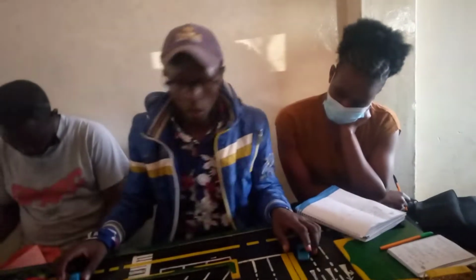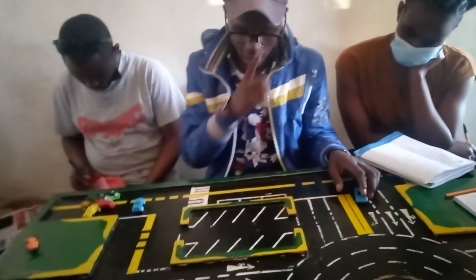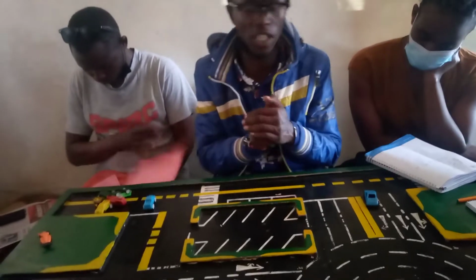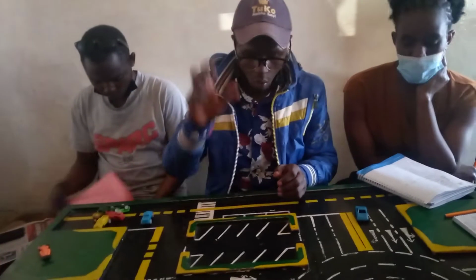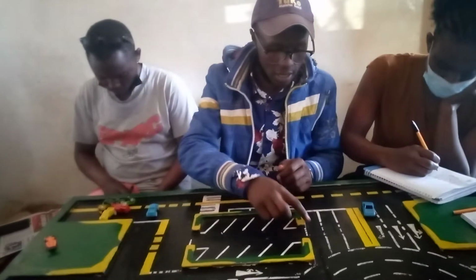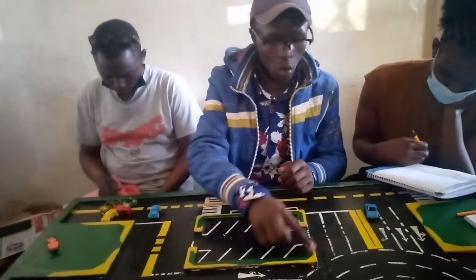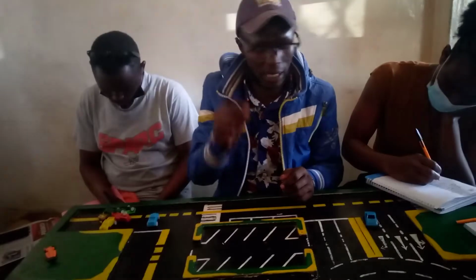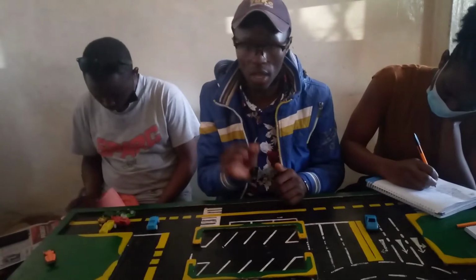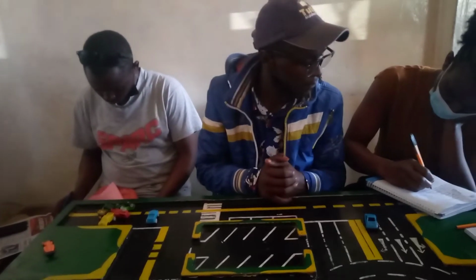So with the due remarks, I want to go direct to the topic lesson for today about parking zones. In this model town board, I have got two types of parking zone. One is this one, the one you can see here. So if you are making notes, we have got two types of parking zone.